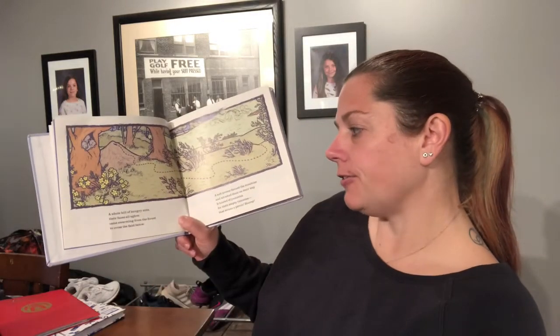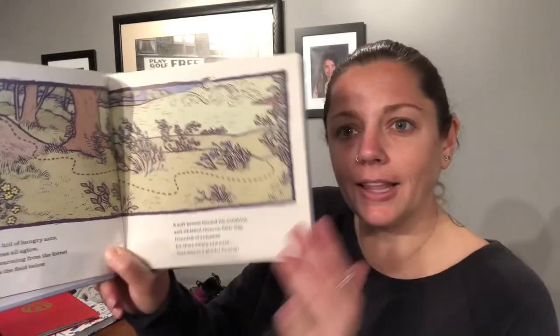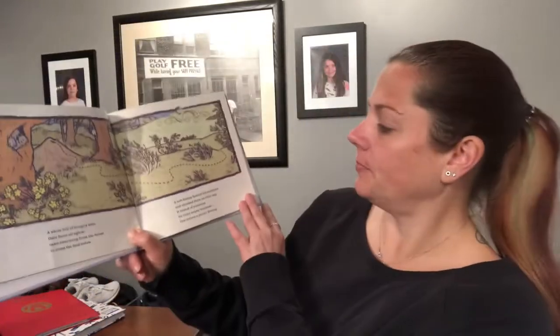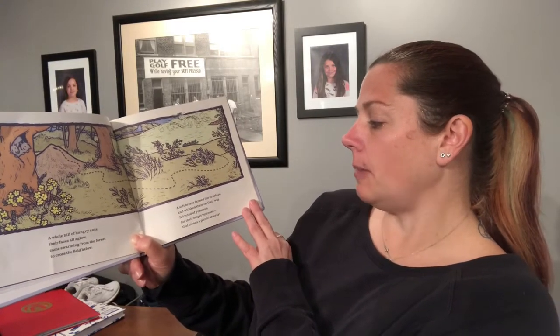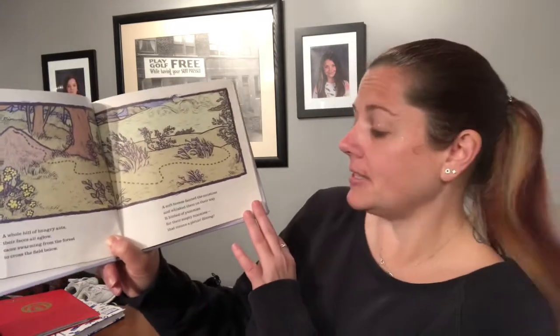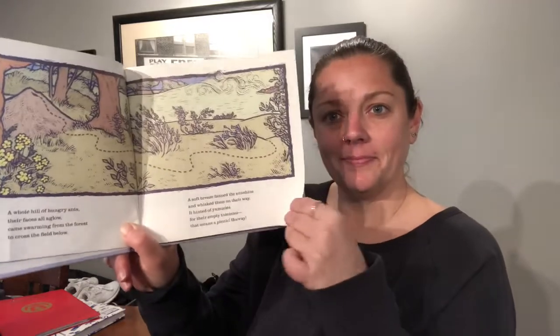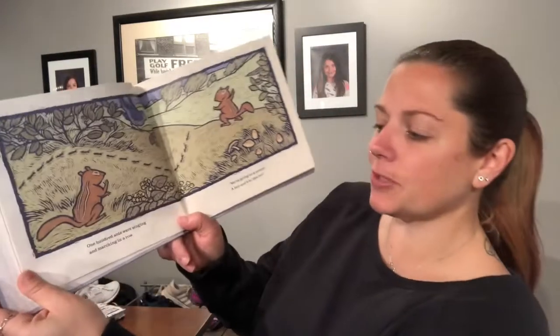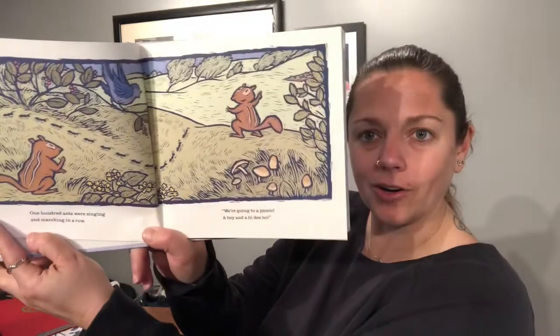100 Hungry Ants. A whole hill of hungry ants, their faces all aglow, came swarming from the forest to cross the field below. A soft breeze fanned the sunshine and whisked them on their way. It hinted of yummies for their empty tummies. 100 ants were singing and marching in a row. We're going to a picnic. A hey, a hidey ho.